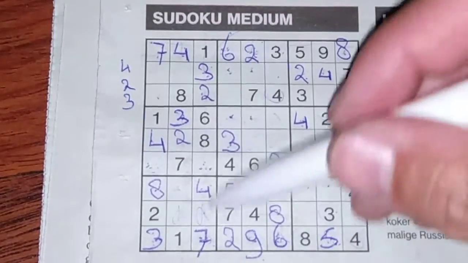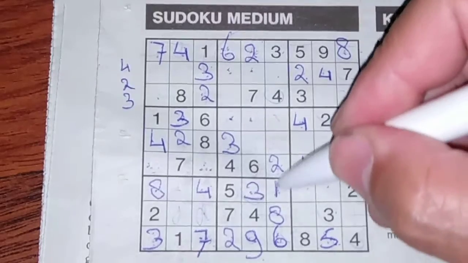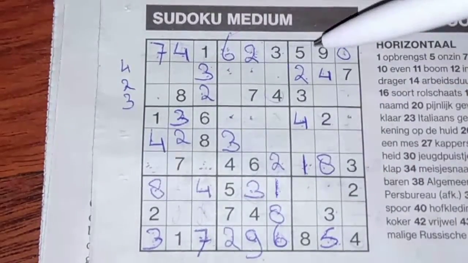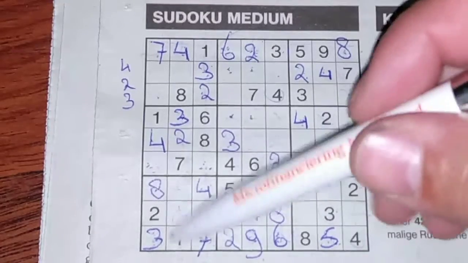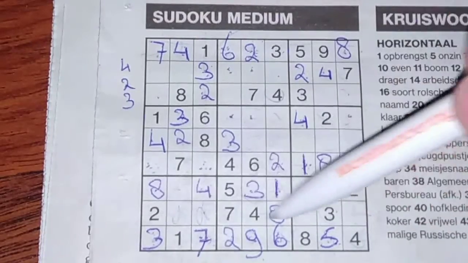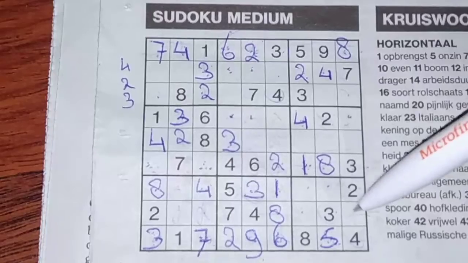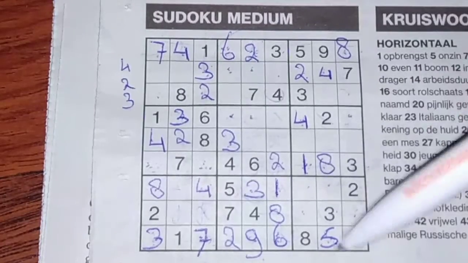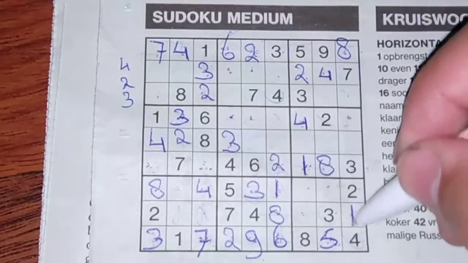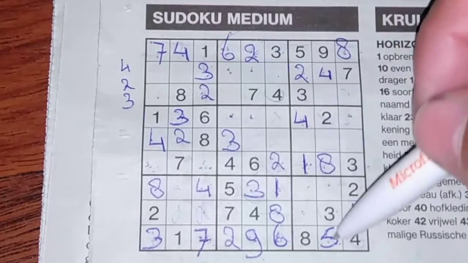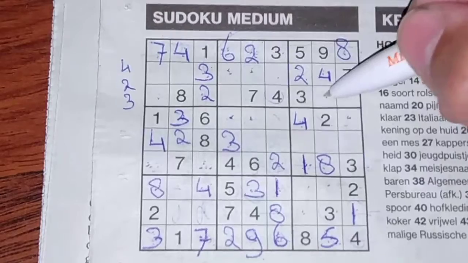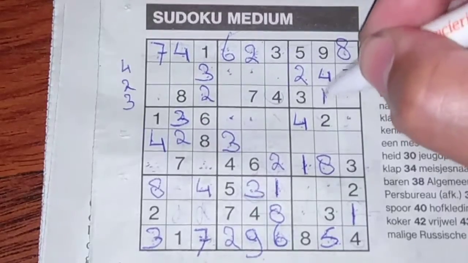1 number left in this big square for the number 1. Then the 1 in this row. The 1 in the last row, so in the row between. The only 2 places for the 1 should be here or there. But I see here 1, no 1 there. 1 should be here. 1 in the last column, 1 in that column, so in the column between. The only place for the 1 should be here.